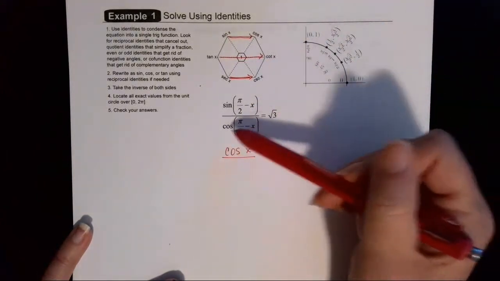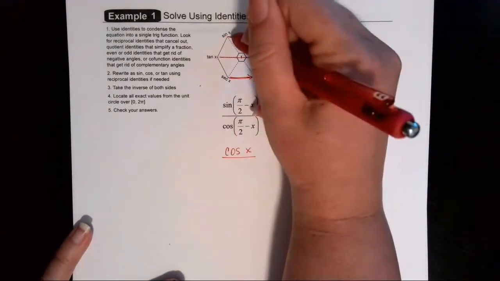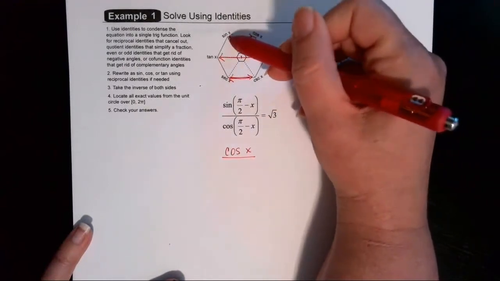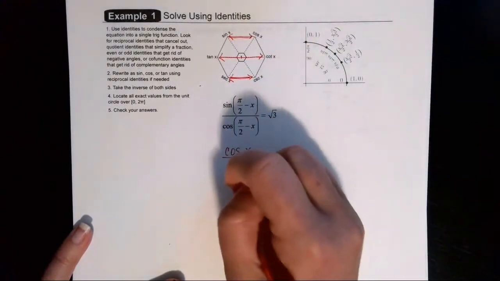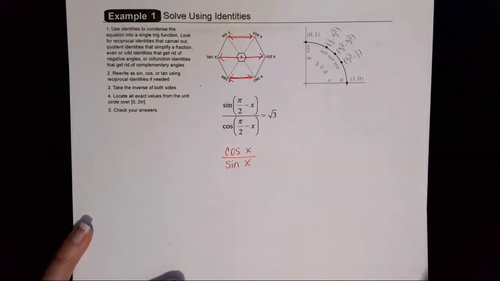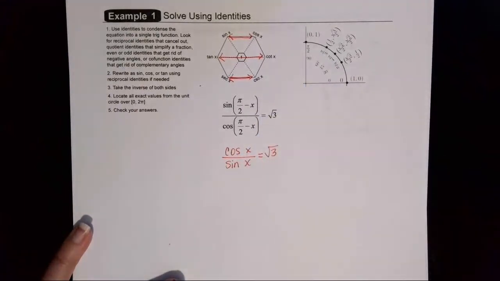Okay, then in the denominator, the cosine of pi over 2 minus x, that's the cofunction relationship going the opposite direction. And since the cofunction of cosine is sine, we're going to swap out sine x in the denominator using the cofunction identity. And that is still equal to the square root of 3.